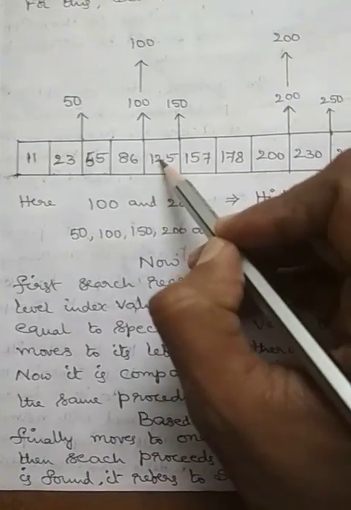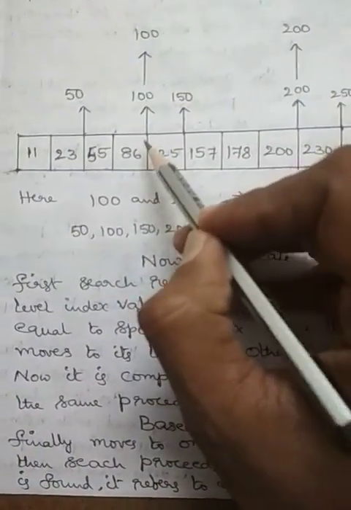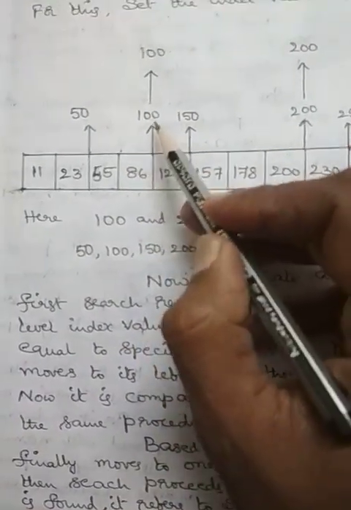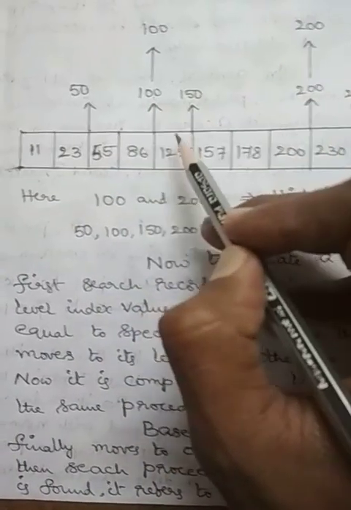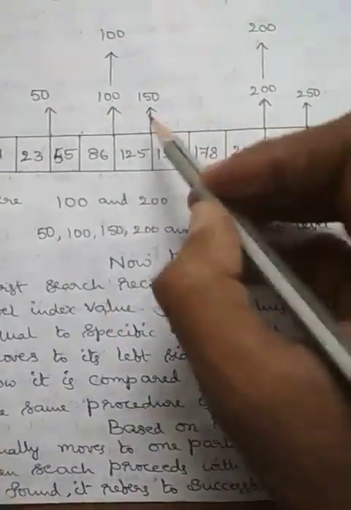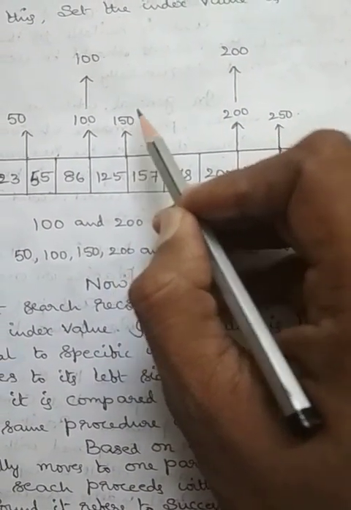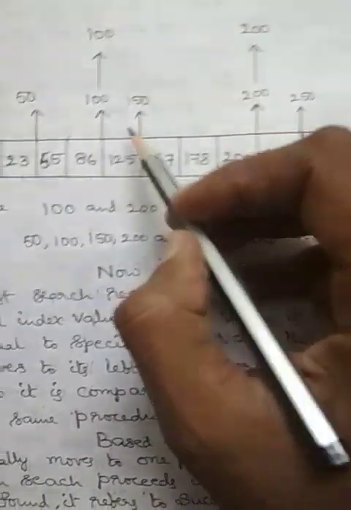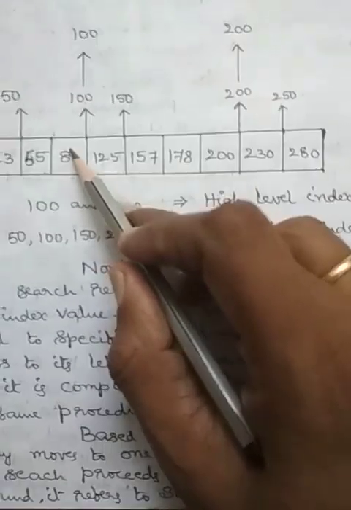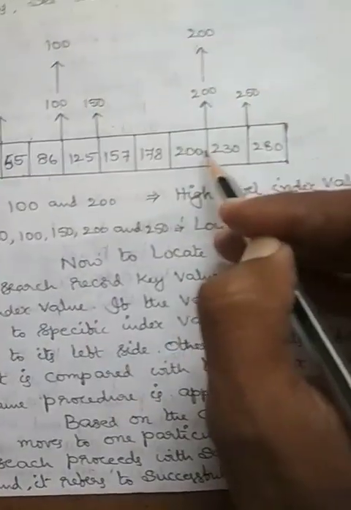Next, between 86 and 125, I have placed one index called 100, which represents that all the values to the left of it are less than 100 and to the right of it are greater than 100. Similarly, between 125 and 157, I have placed one lower level index called 150, where values less than 150 are present in the left list, and all the values greater than 150 are placed in the right sublist.